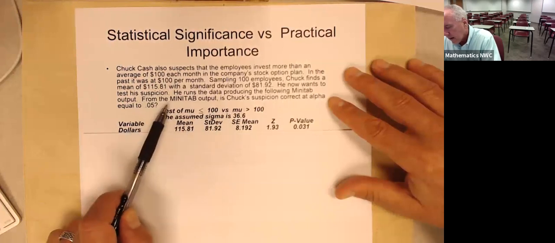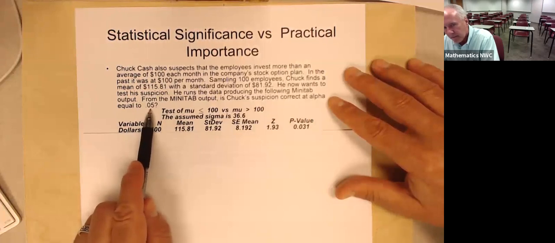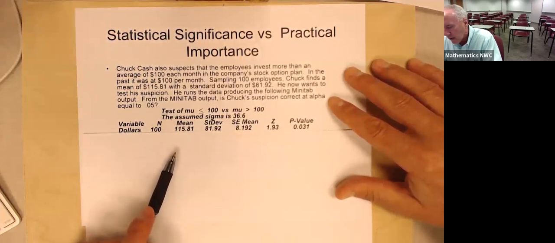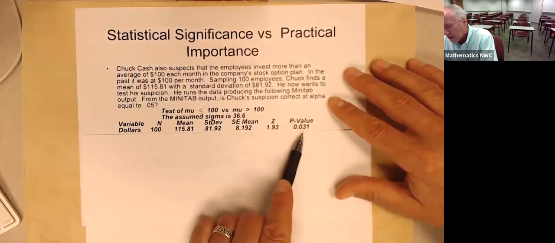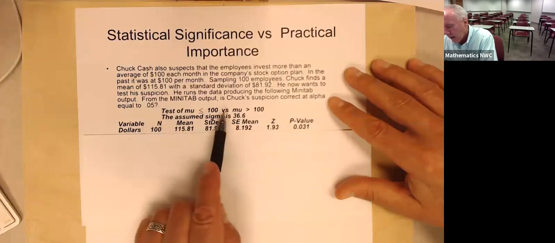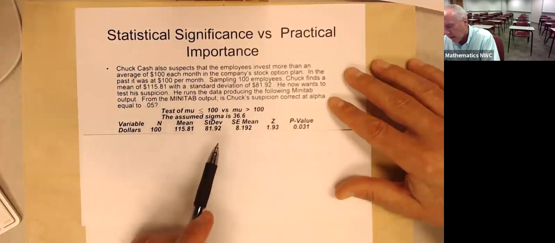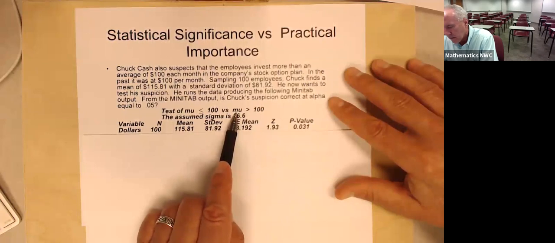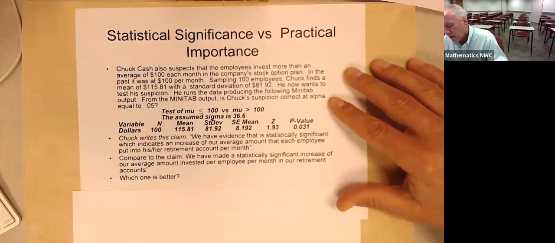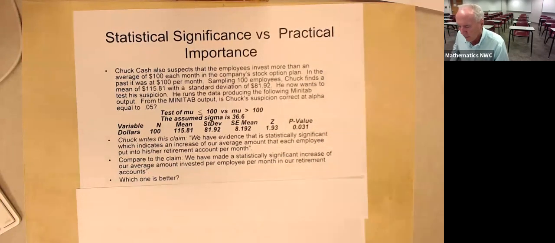He runs the data. Here's a Minitab output. Okay? We're testing at alpha to be 5%. I could run the whole test here, and if they wanted me to do that, I would have had to, but I'm not going to this time. We're just going to look at the p-value immediately and really take a major shortcut. Is the p-value less than 5%? Yes, it is. That means that I'm going to have sufficient evidence to reject the null and conclude that mu is greater than 100. I would have evidence that would be statistically significant that we have an actual increase more than 100. Two statements here. Read both of these and compare which one is better. I'll give you about 30, 40 seconds to do that.